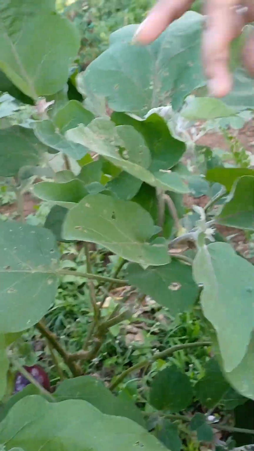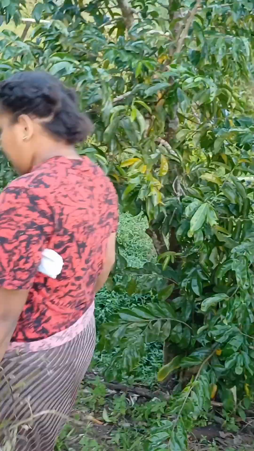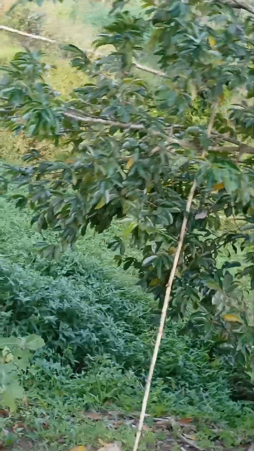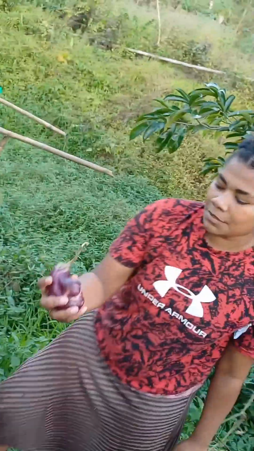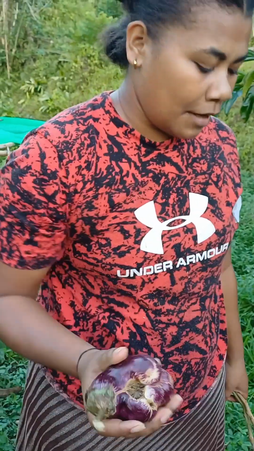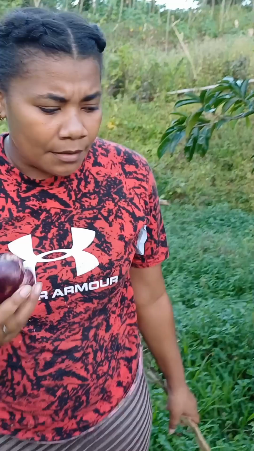Here are some of the plants that are growing in this eggplant farm. You can see these plants here are causing the disease, where it's turning into fruit rot or disorder.